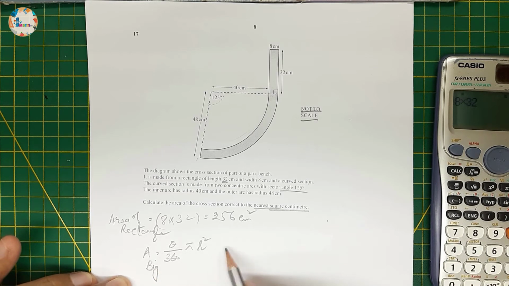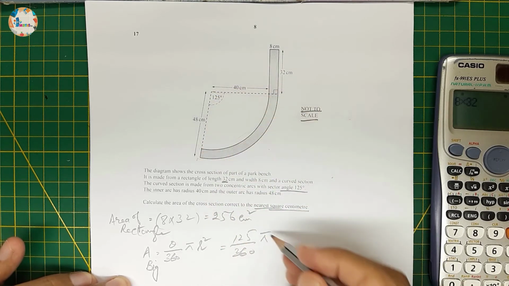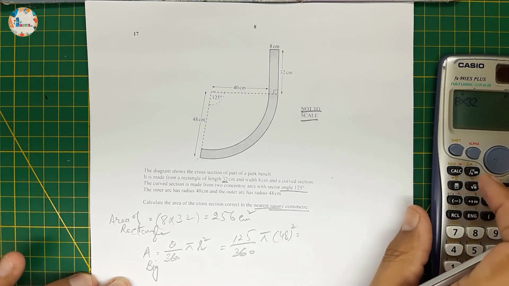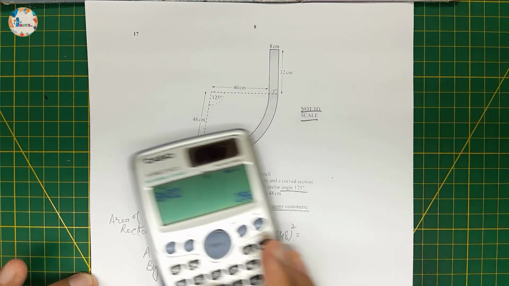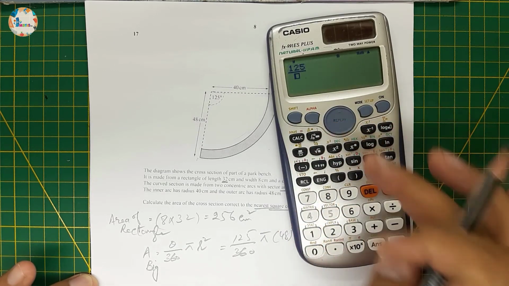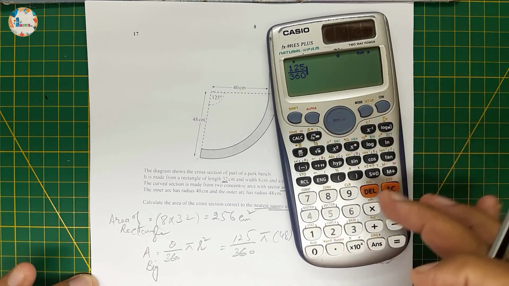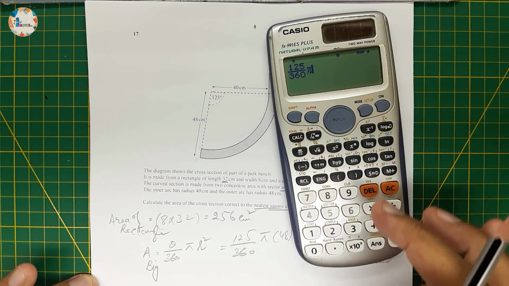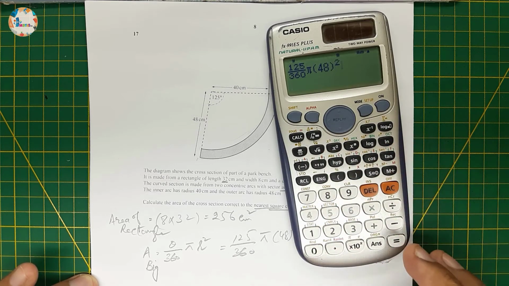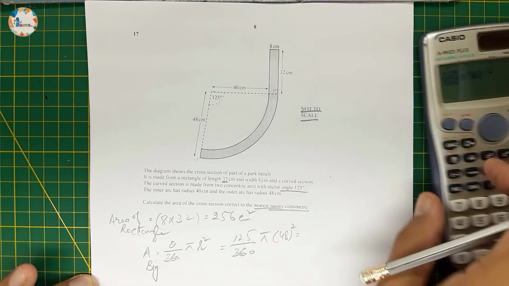This will be equal to 125 over 360 into pi, and r squared means 48 squared. We can calculate this, and it will be equal to 800 pi.